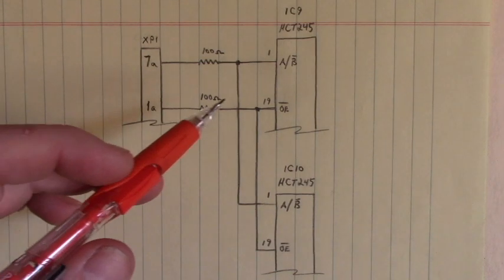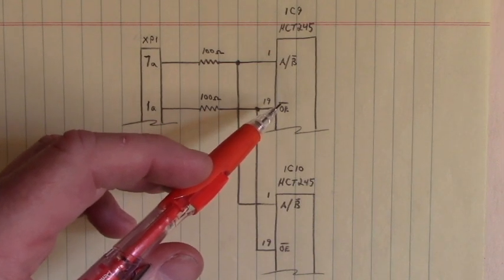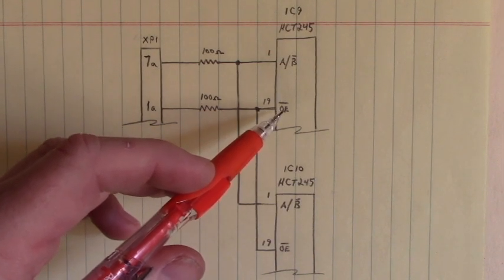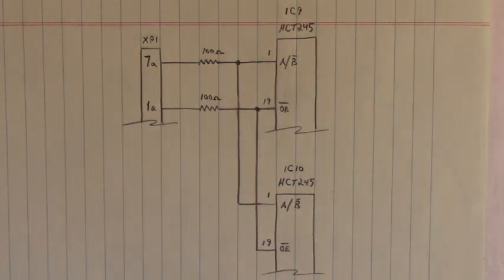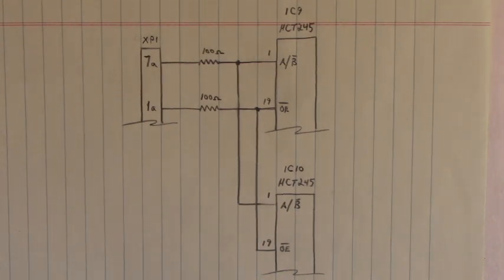Data does not flow if pin 19 is high. You see this bar over that output enable symbol right there? That means that it's active low. That pin has to be low for data to flow in either direction. If pin 19 is high, the outputs are placed in tri-state.